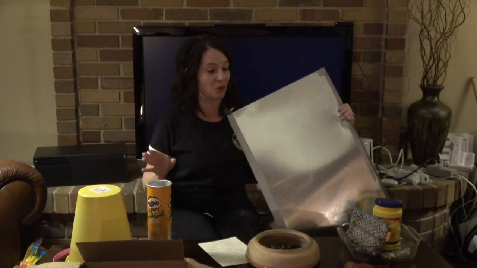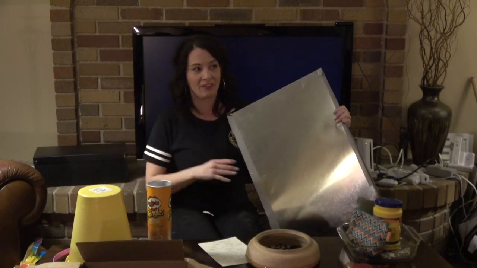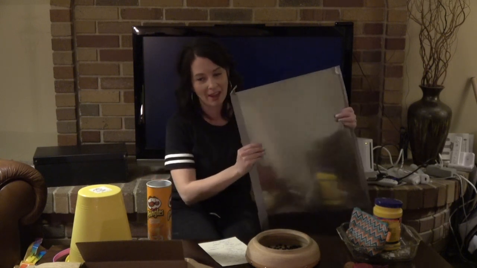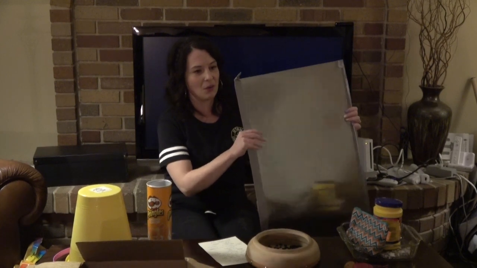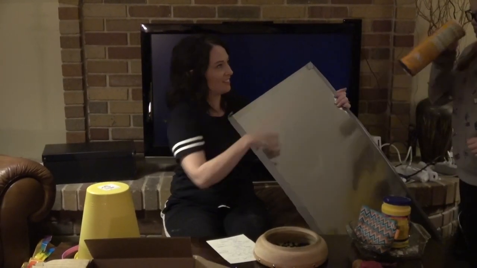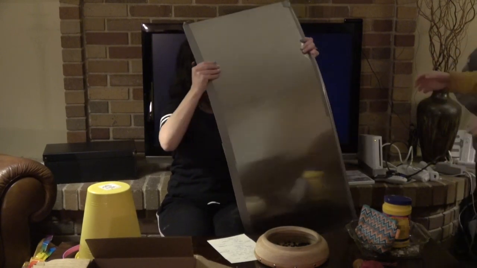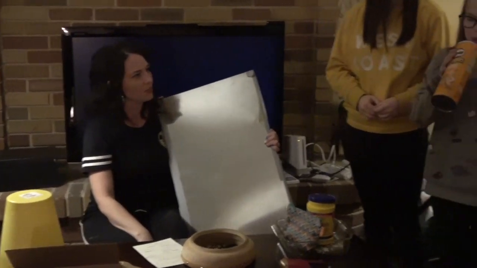So I want to create a full-on thunderstorm here, but I'm going to need some help again. I'm going to have Michaela come back up here, and my other daughter, Alina, is also going to help. Michaela, I'm going to have you do the wind, okay? It smells like cheddar cheese Pringles. All right, let's hear how you do the wind.